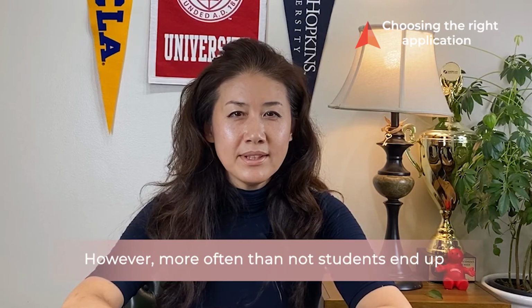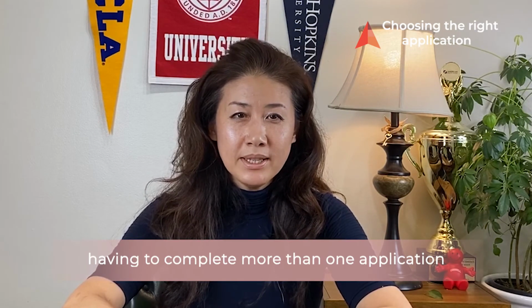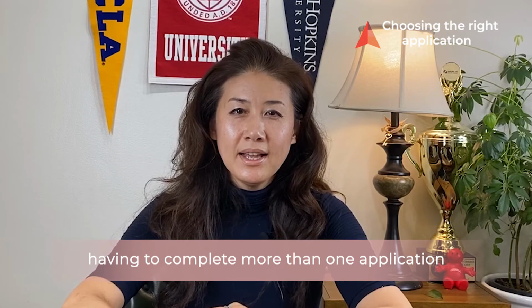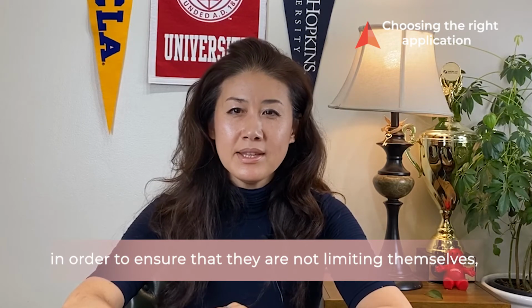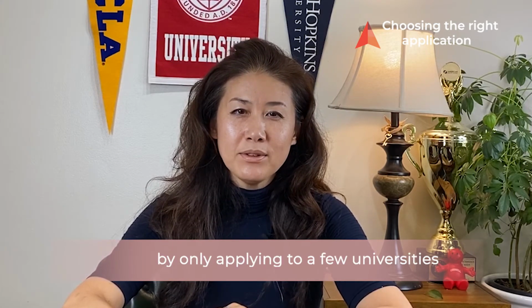However, more often than not, students end up having to complete more than one application in order to ensure that they are not limiting themselves by only applying to a few universities.